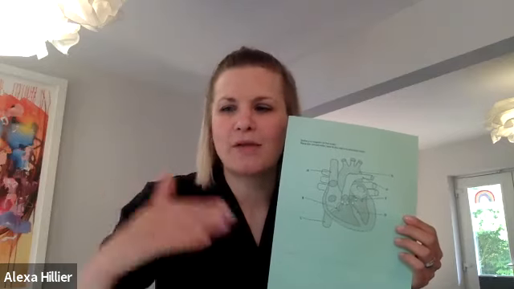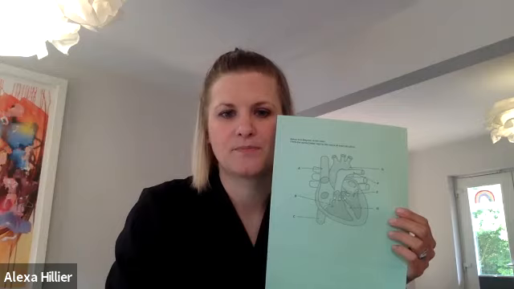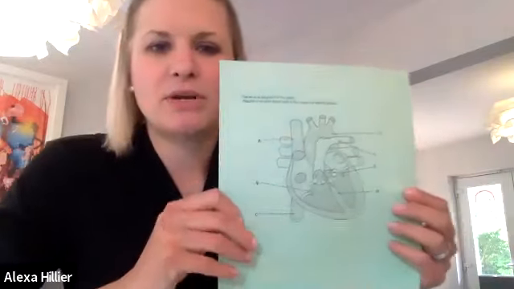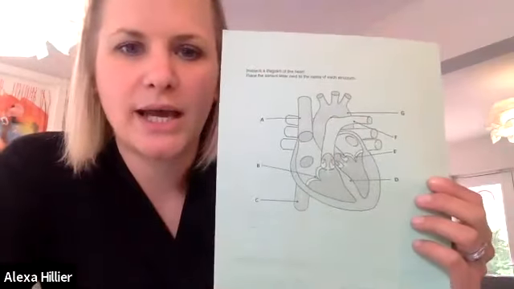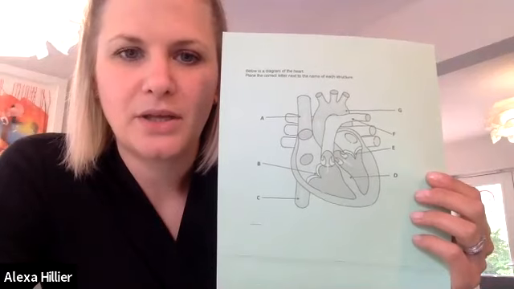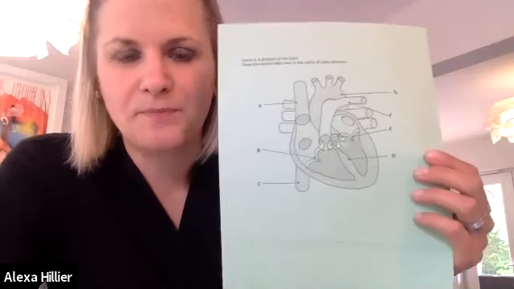So rather than particularly worry about the labels, what I want to do is to talk about this whole process that we've just been talking about and how that relates to the heart. So I'm just going to bring the diagram a little bit closer so I can see what I'm pointing to.